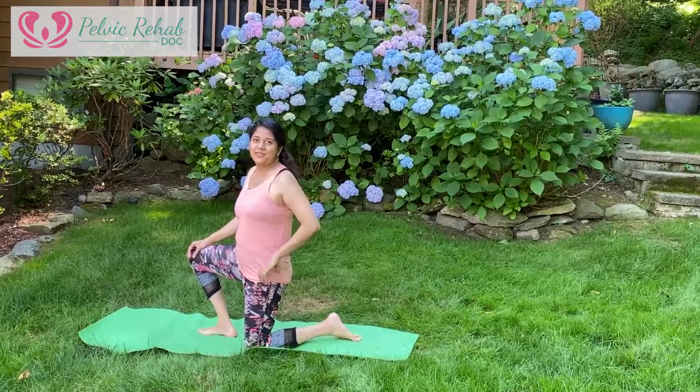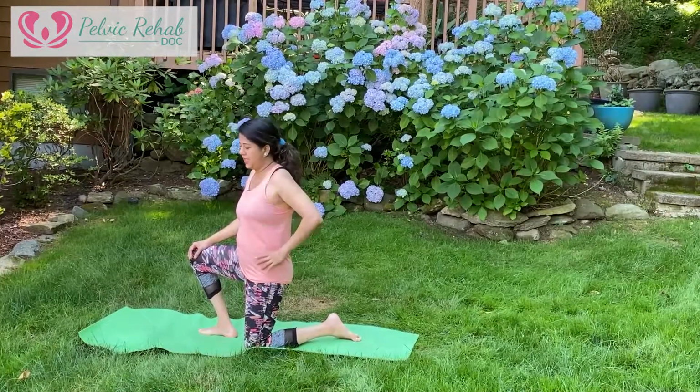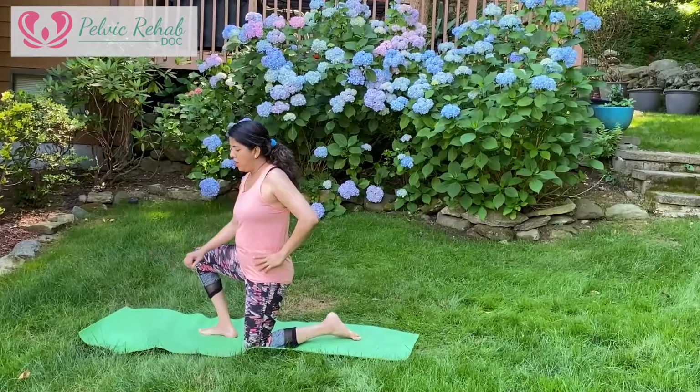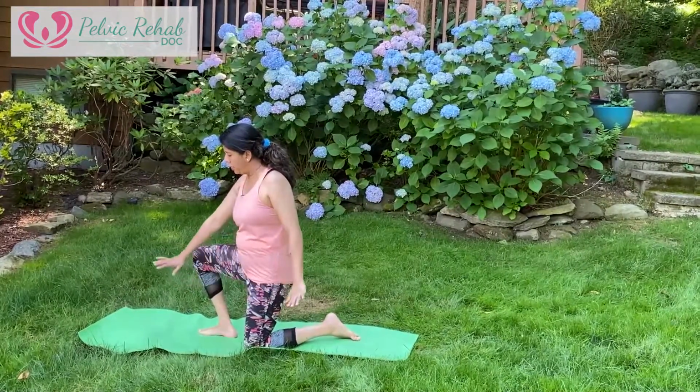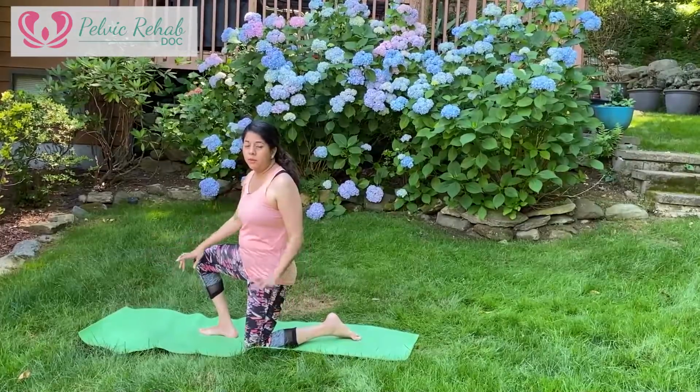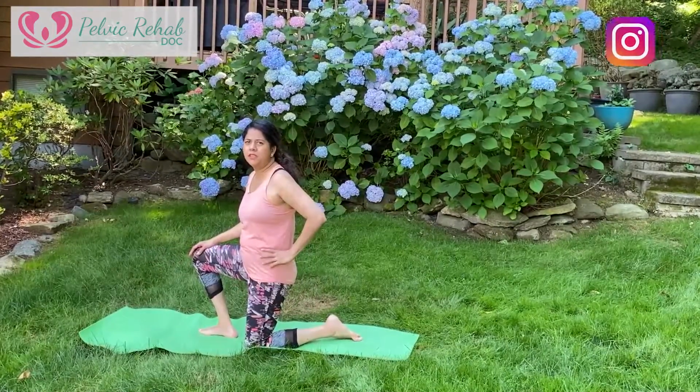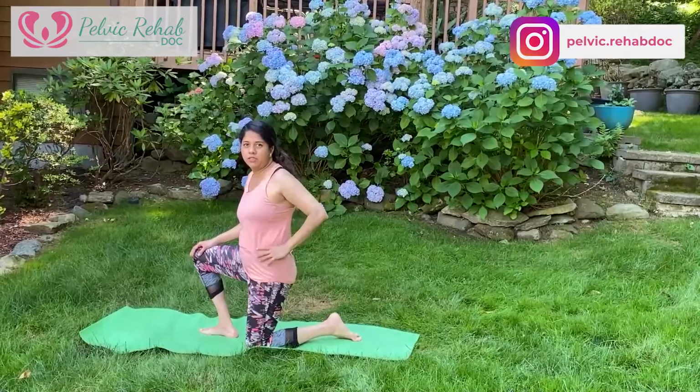Let's learn exercise 5. This is slightly interesting. So you would need to go down on the floor. I have put a yoga mat on the floor. Make sure that you have something that feels comfortable on your knee when you're in this position.